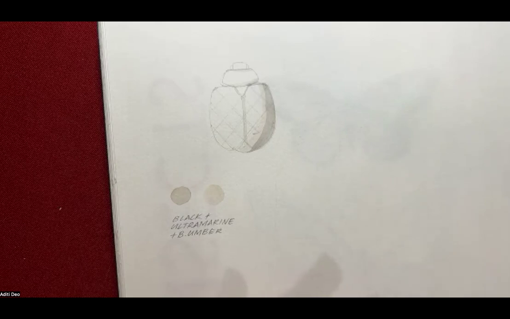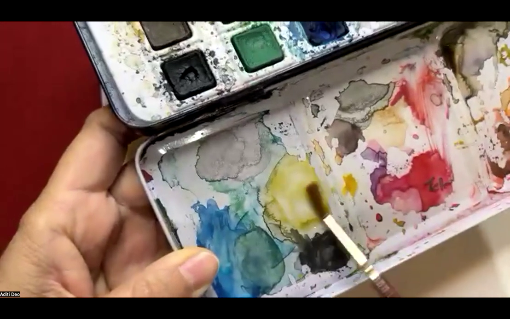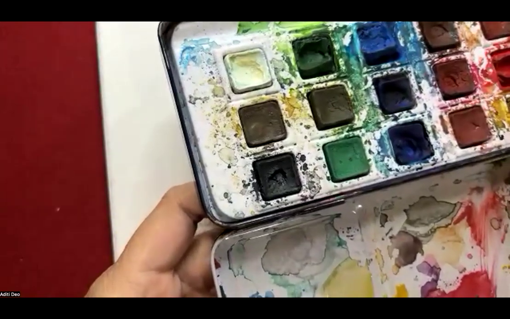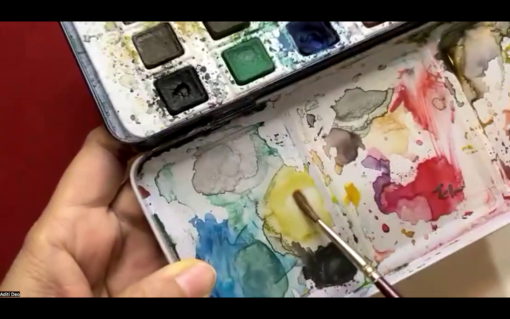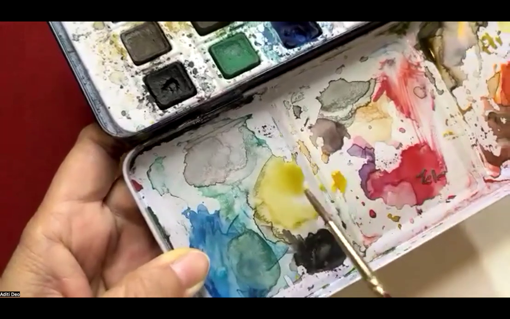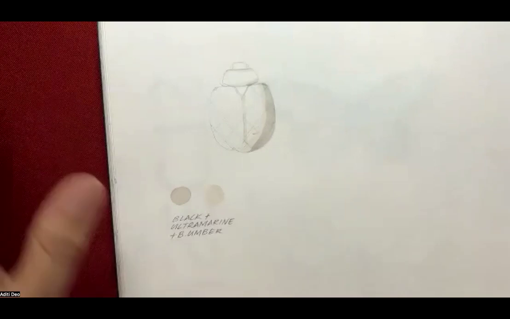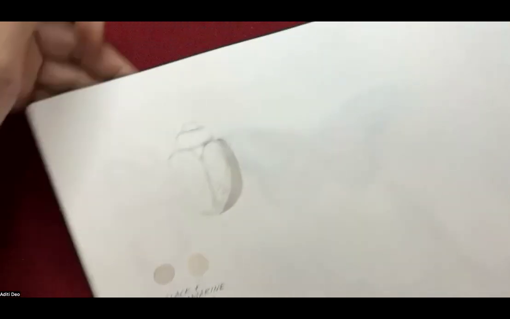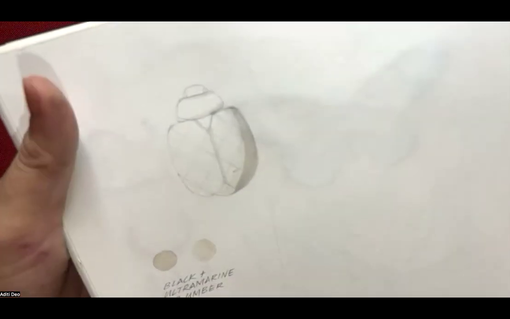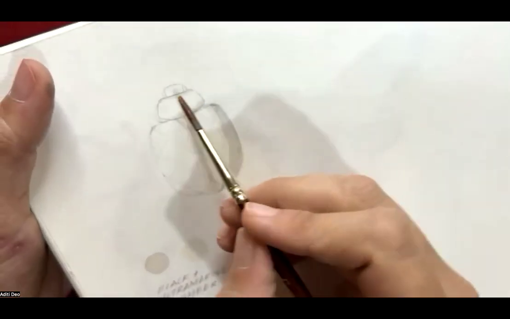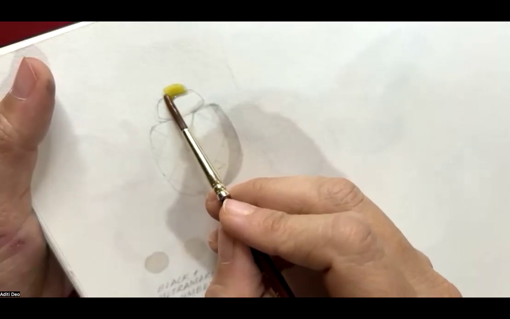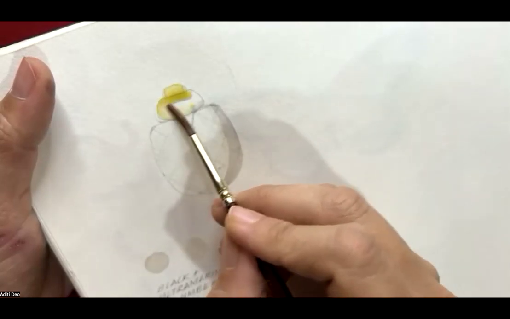So now we can make again a very light cream color using yellow ochre. Just a very watery yellow ochre is going to be enough, and this we will apply on the entire bug like a wash. Use a medium sized brush for this, not a large brush, and just stain the paper.